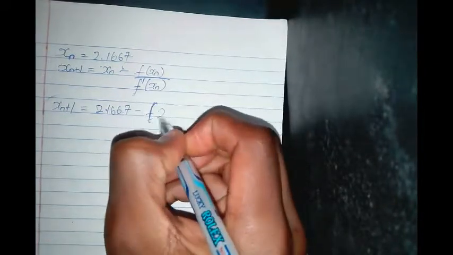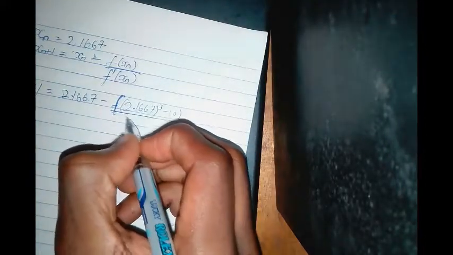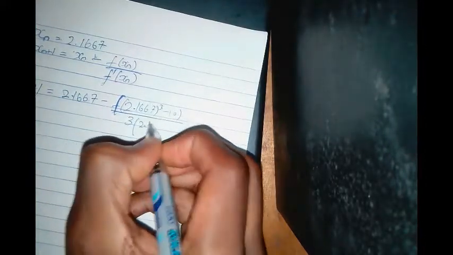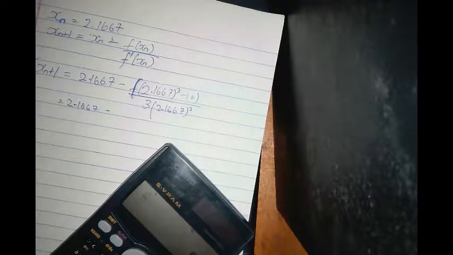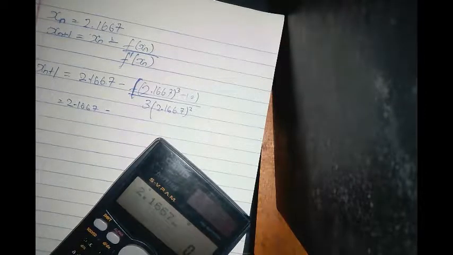So you have 2.1667 cubed minus 10, divided by 2.1667 squared times 3. We're going to need a calculator to do this. So you have 2.1667 cubed.